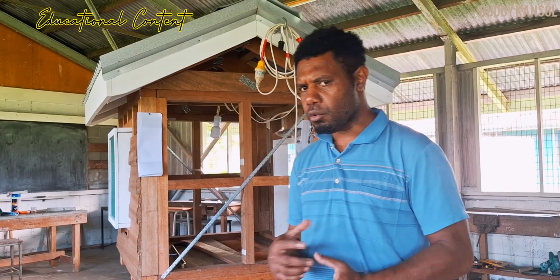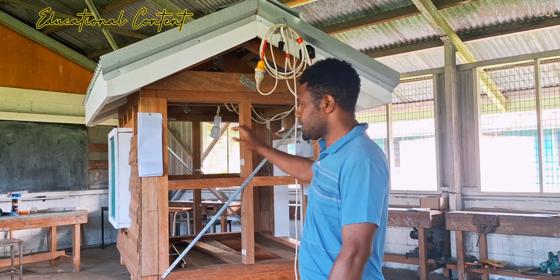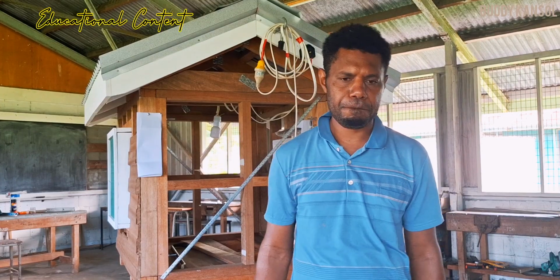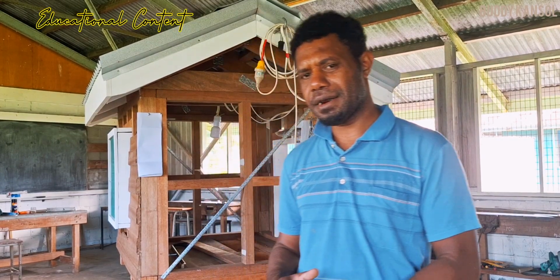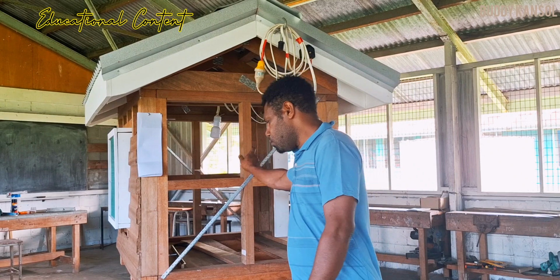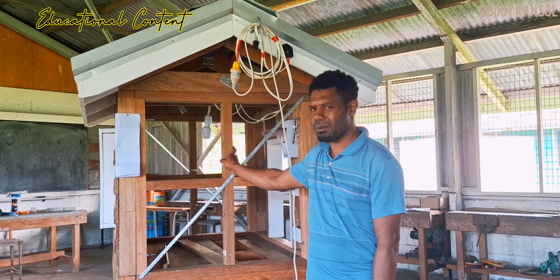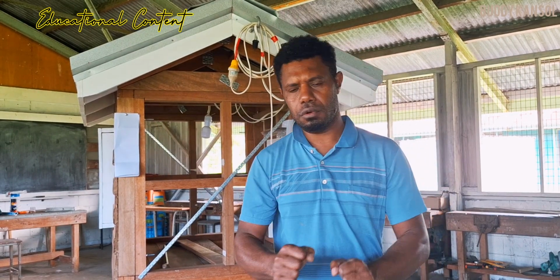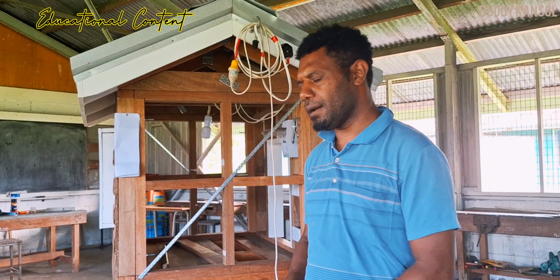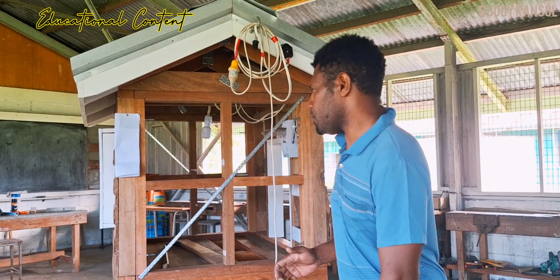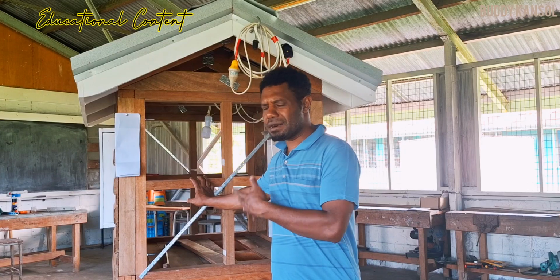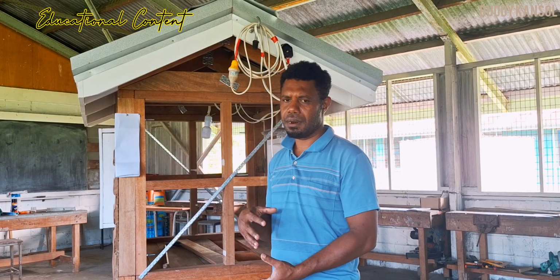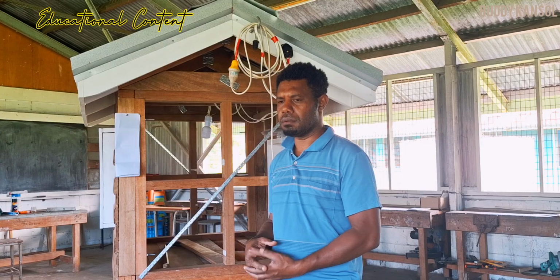So going back, this is our project. This is a display model. It's a mobile display model with wheels, so you can push it around. And the other good thing about this project is you can dismantle and assemble it.